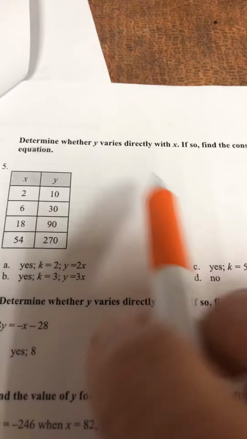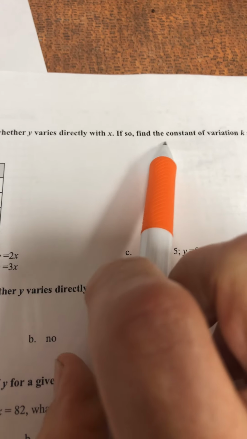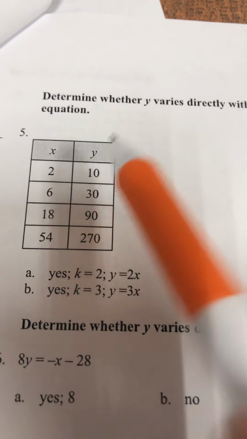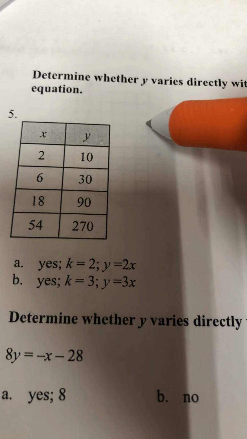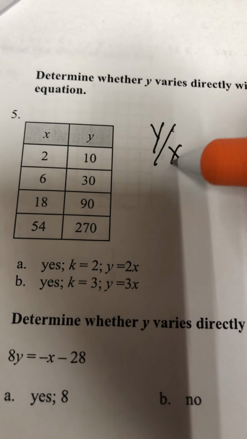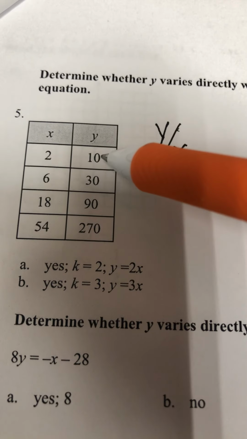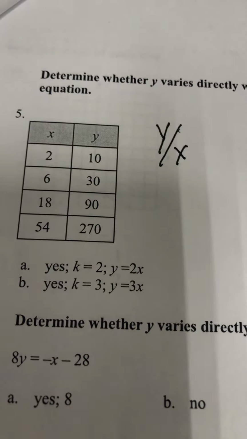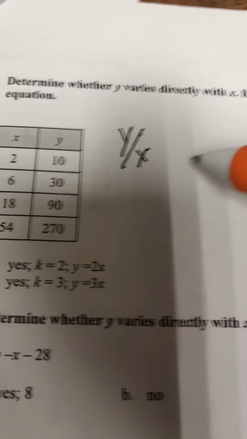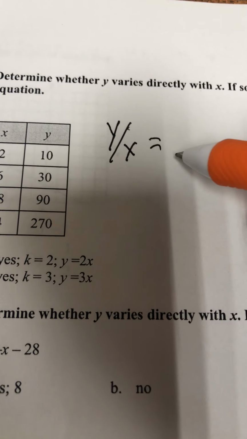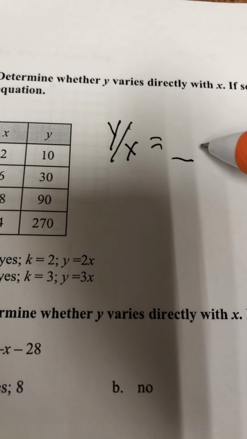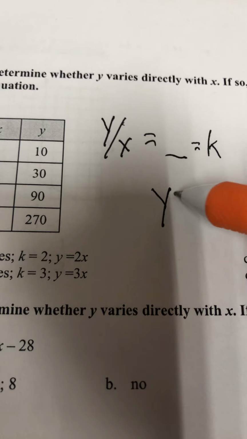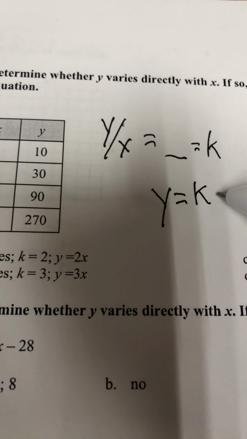Says determine whether y varies directly with x. If so, find the constant of variation k and write the equation. So remember, y divided by x, okay? If you get the same thing, y divided by x, every time, whatever that equals is going to be your k, okay? And then you put that in for y equals kx.